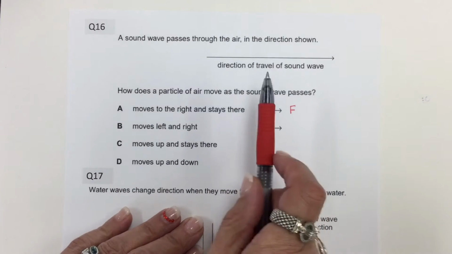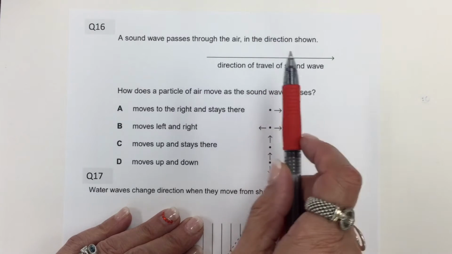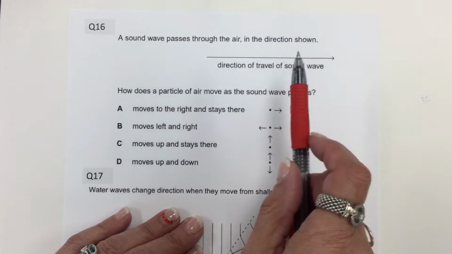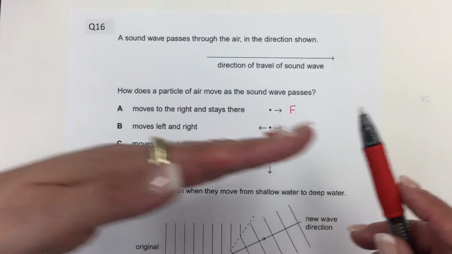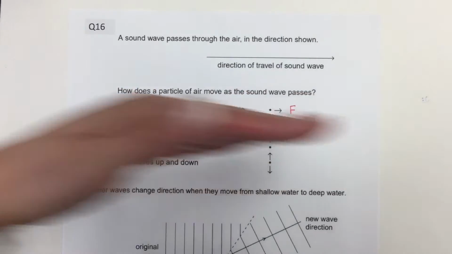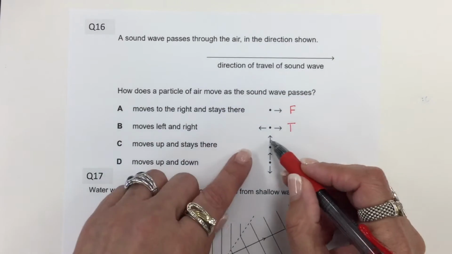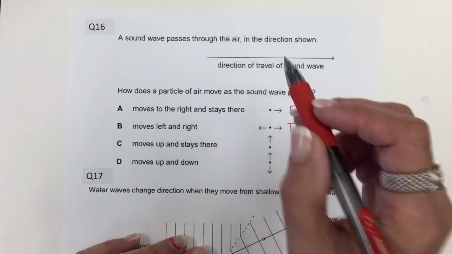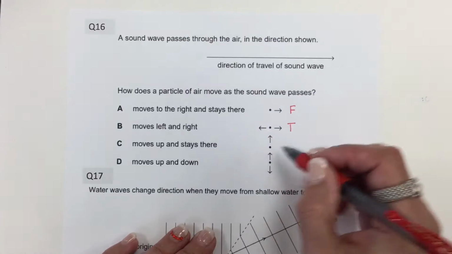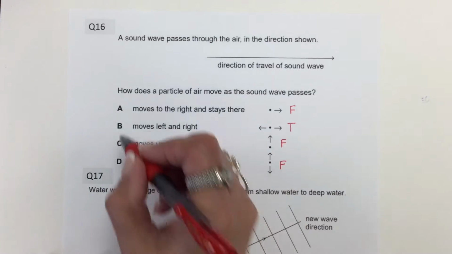Yes, the particles all the time vibrate back and forth and disturb the next particle, which disturbs the next particle. So that's how the energy is being carried through the motion. So that is correct. Up and down, no, there will not be up and down because sound wave is a longitudinal wave. So this is false and this is false. So the right answer is B.